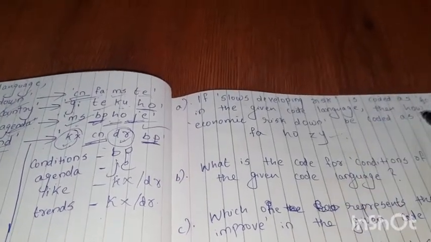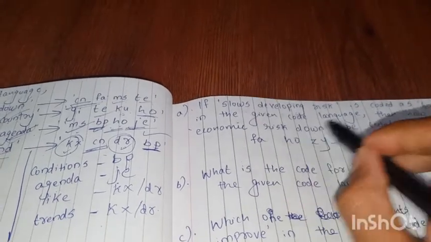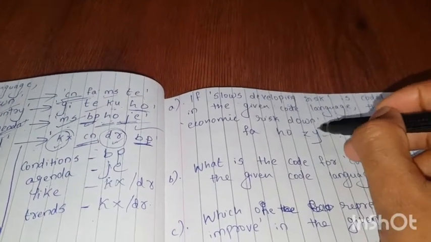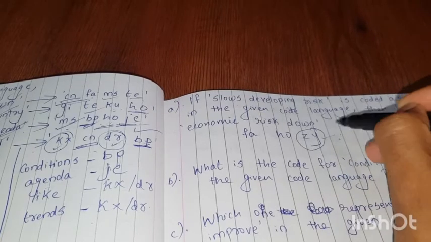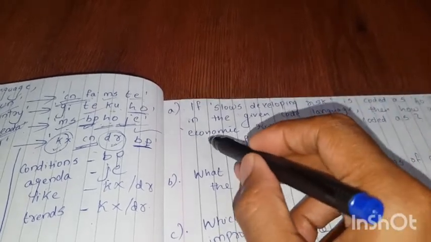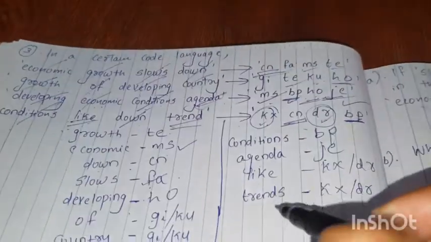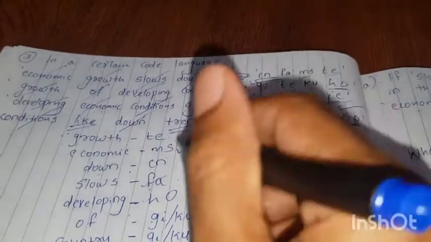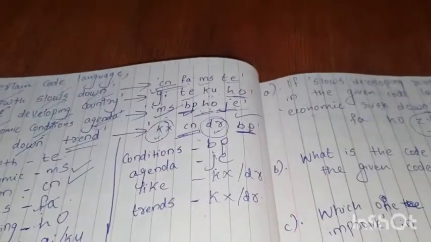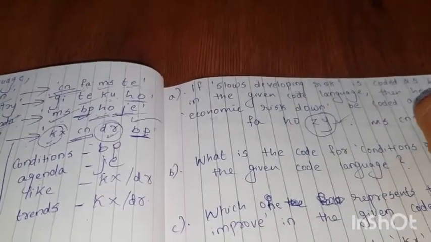Then the question is, how will economic risk down be coded? We got the code for risk from this question as ZY. So we have to find the codes for economic and down. Economic we have MS and down we have CN. So the answer is MS CN ZY. Okay.